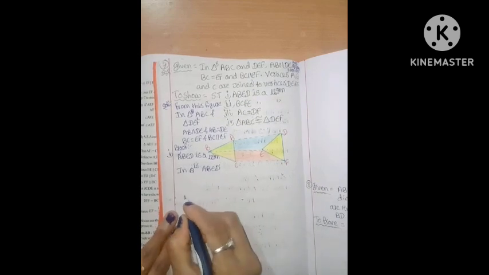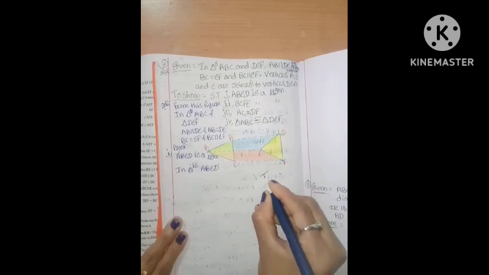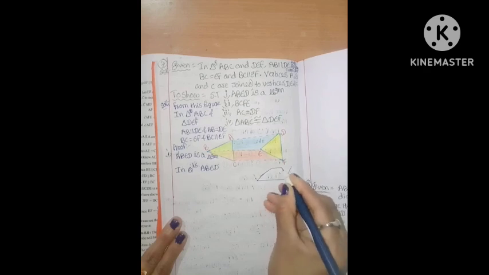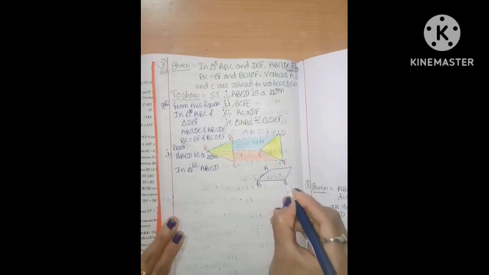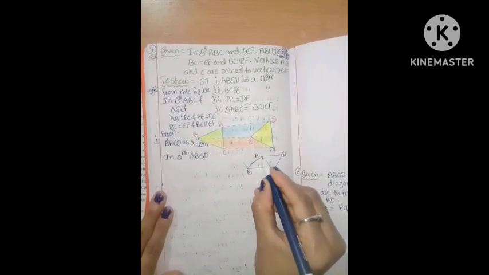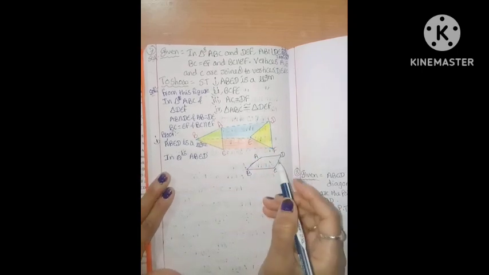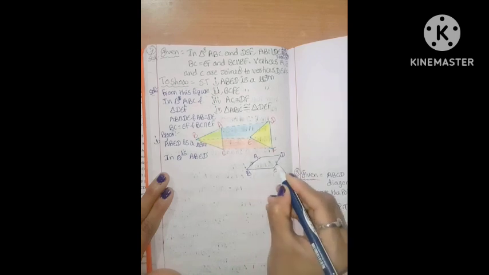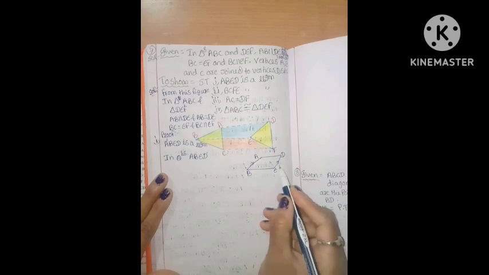It's a quadrilateral. In the quadrilateral, you can also draw it separately. Yeah, this is the one quadrilateral, ABED. In a quadrilateral, one pair of opposite sides are equal. So AB equal to DE is given. In a quadrilateral, one pair of opposite sides are equal.